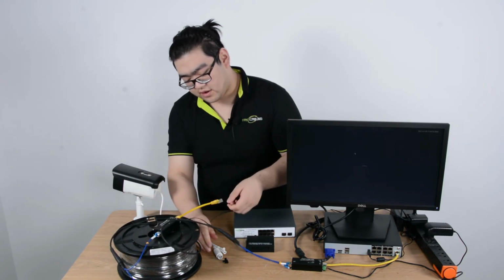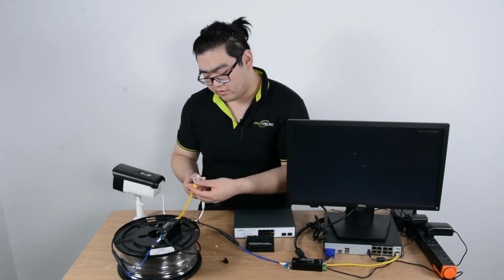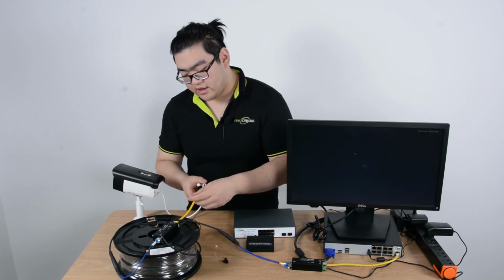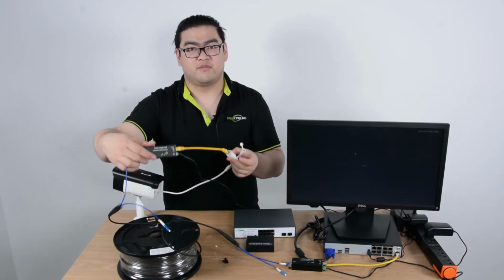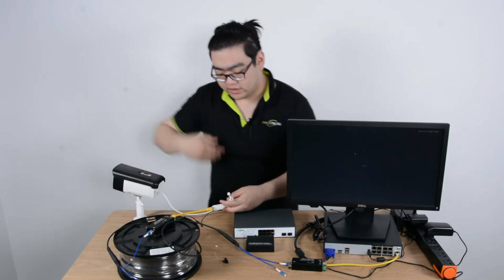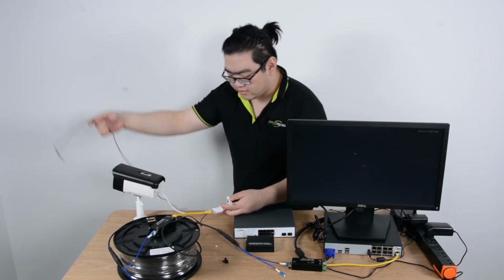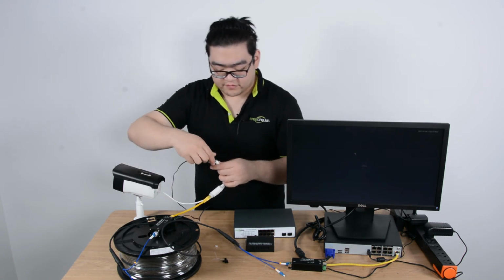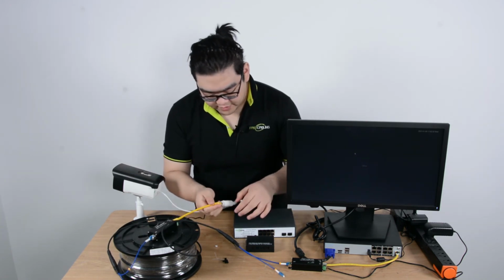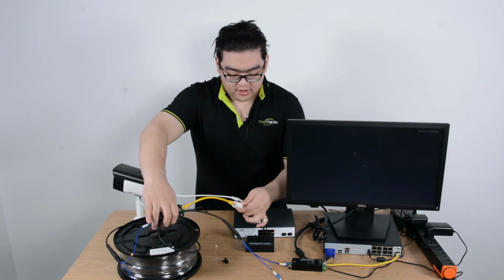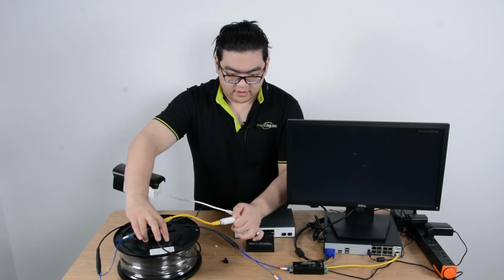Since this is not providing power for our IP camera right here, we connect it to our IP camera. Since there is no power provided, we will need a DC power adapter for our IP camera as well. So now our IP camera has power going through it. You can see on the indicator here.